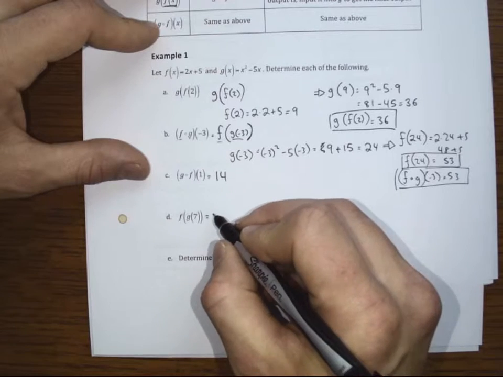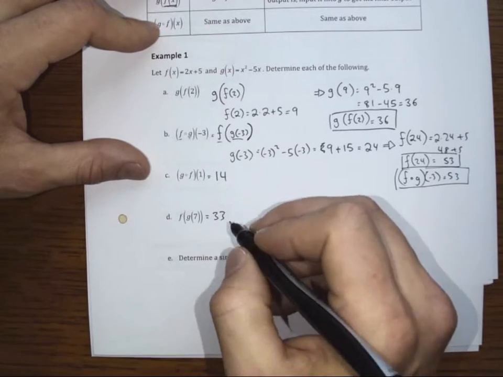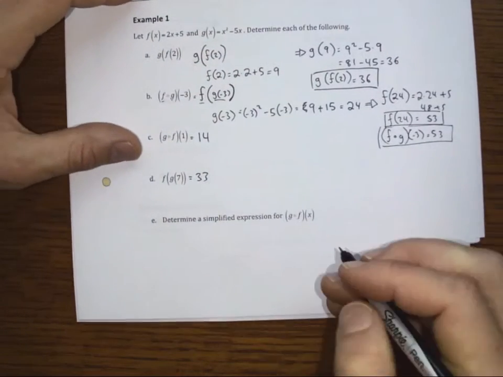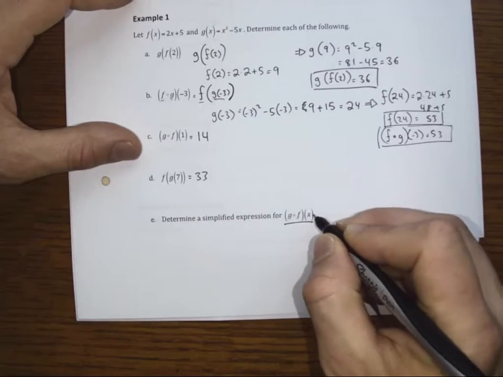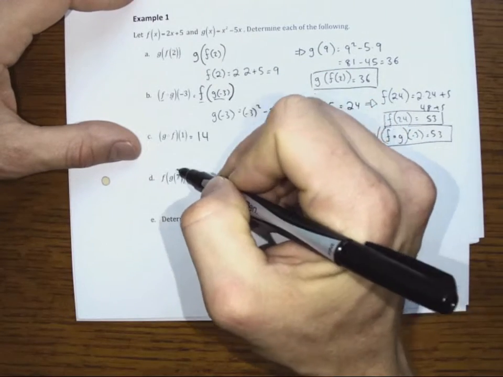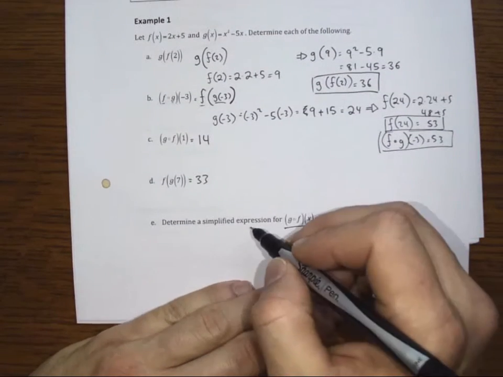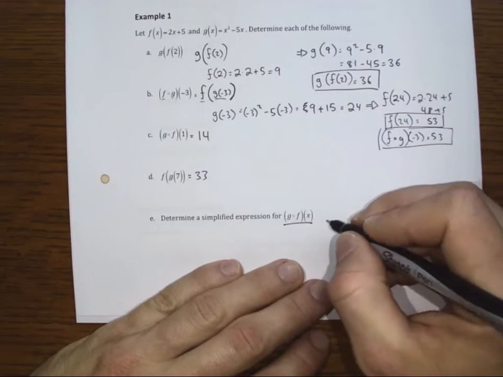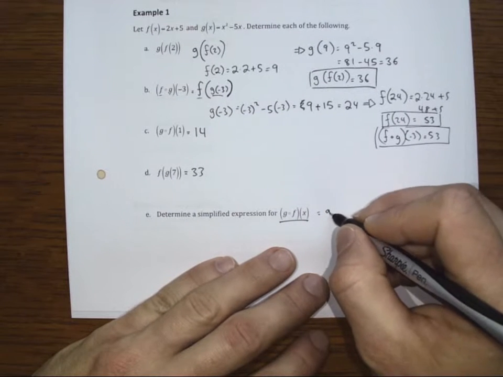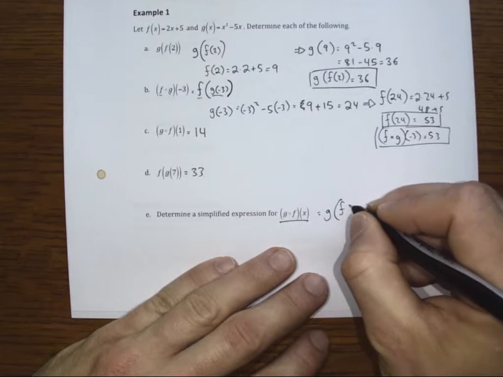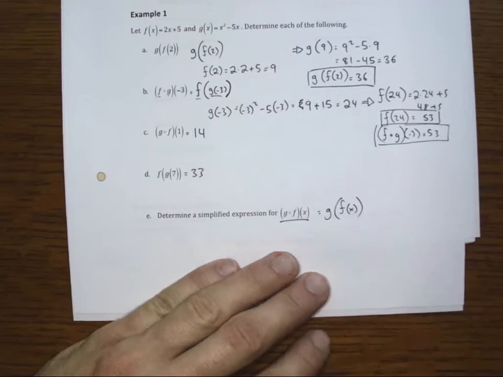28, 33. Okay, I hope those are both right. All right, and then we get a function g of f of x. So rather than receive a specific input that's going into several functions, the question is, can we write a simplified expression for g of f of x? First of all, it's important to recognize that means g, but as my input of g, I'm just going to put the function f of x.